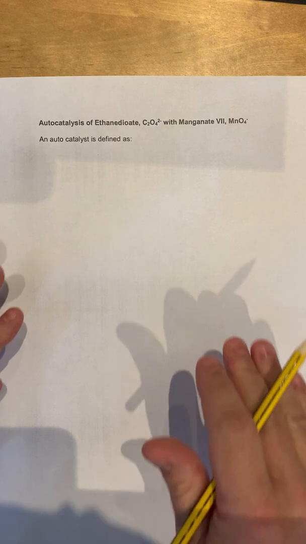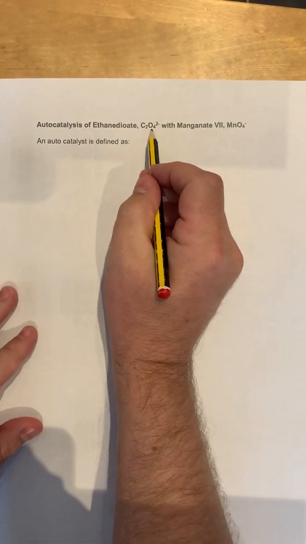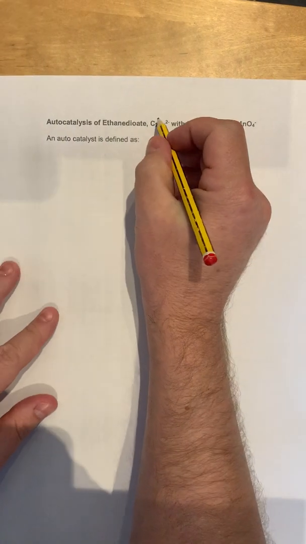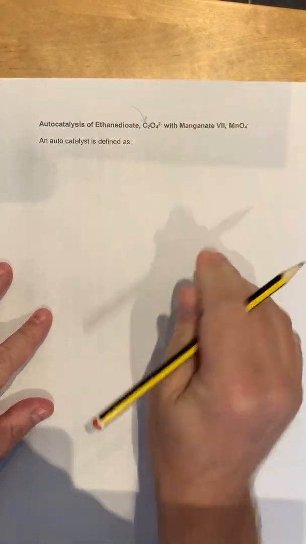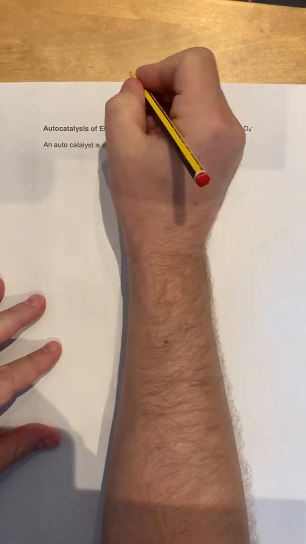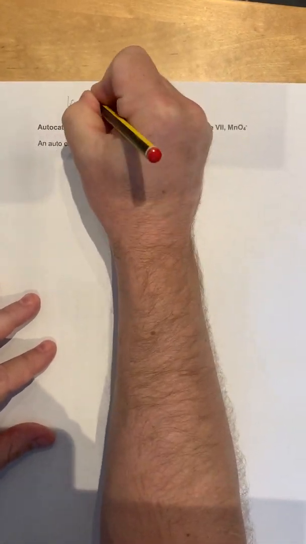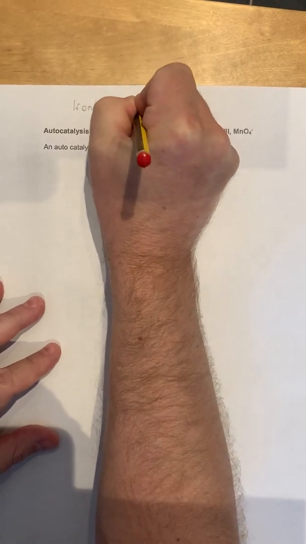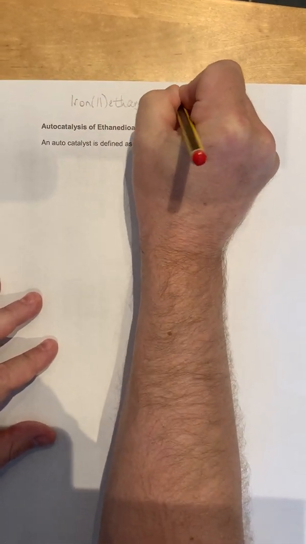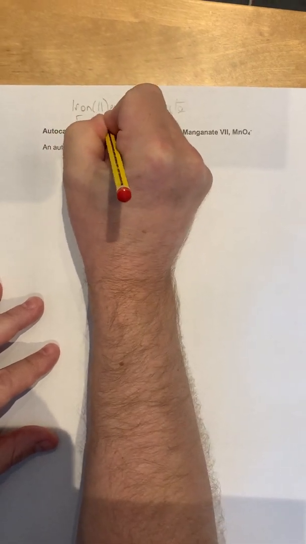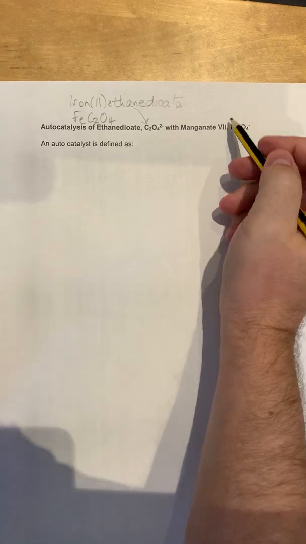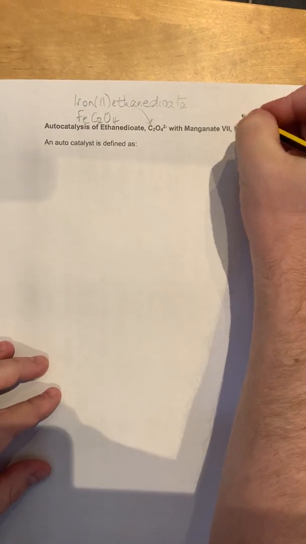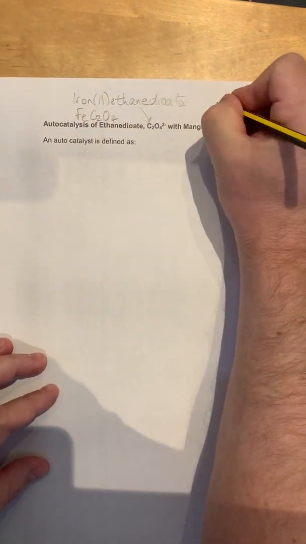The last of the catalyst videos I'm going to do is on page 25 of the booklet, and it involves the reaction of ethanedioate with manganate ions. Now, ethanedioate, our most common source of that is from iron 2 ethanedioate, which is FeC2O4. And manganate, very important chemical, especially in redox titrations. We get that from potassium manganate 7.